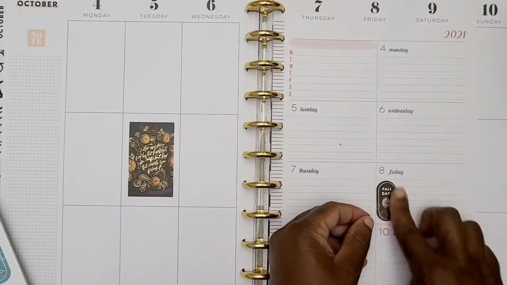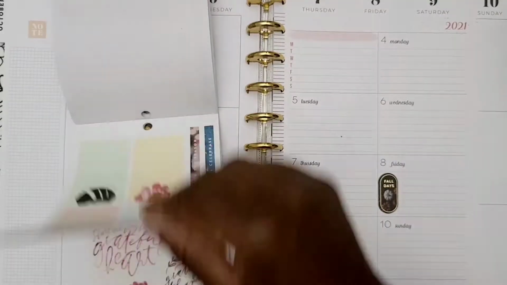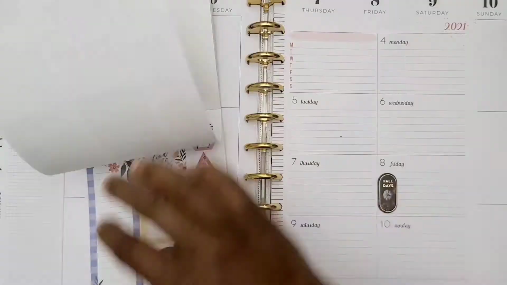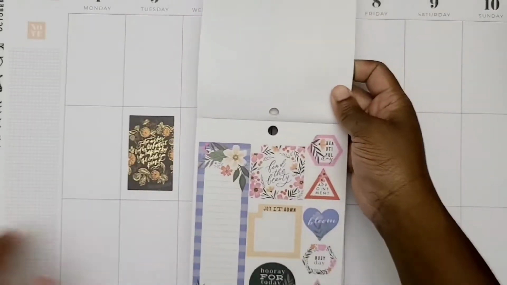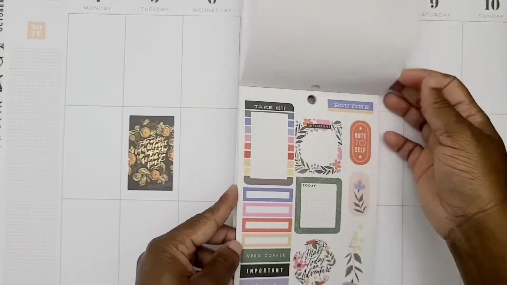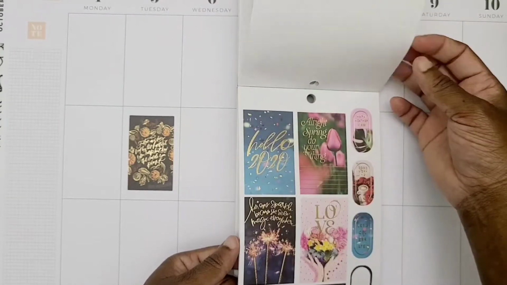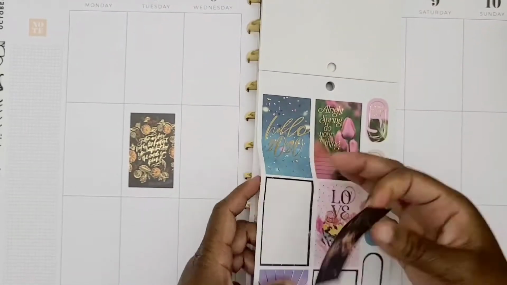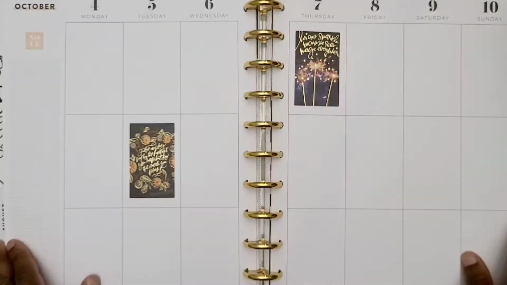So after looking through a lot of the sticker books, I actually didn't want to use the fall stuff because I felt like, what am I going to do when it gets to November? So I was like, let me find some stuff. And I really, really like the sticker book that I pulled the quotes and decorative boxes from. I like the foil and everything in them. So I went with this pumpkin one.